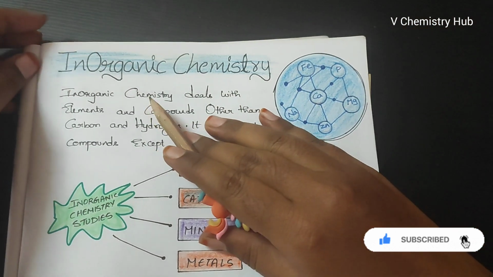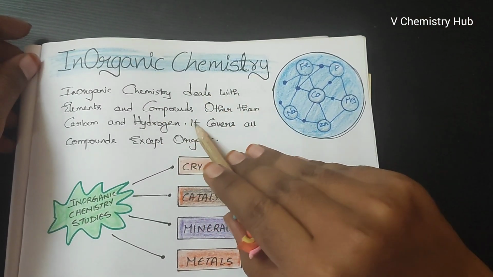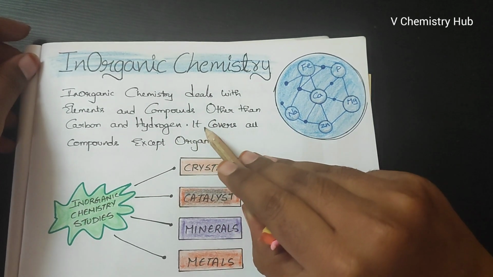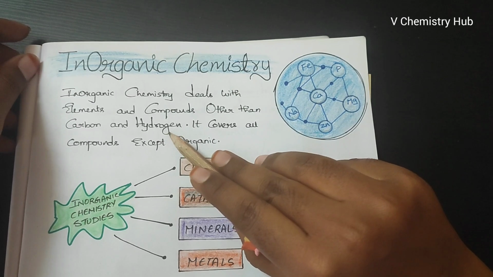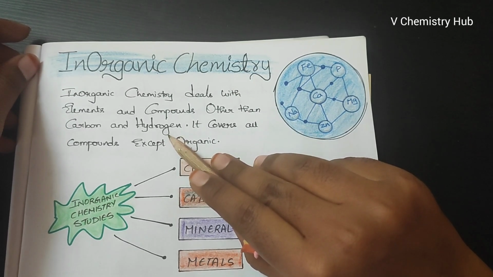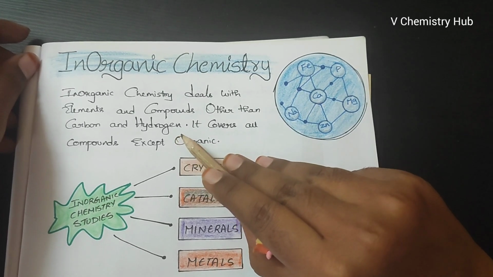Now coming to inorganic chemistry. Inorganic chemistry deals with elements and compounds other than carbon and hydrogen. The compounds which have carbon and hydrogen come under organic chemistry. Apart from carbon and hydrogen, all the remaining compounds come under inorganic chemistry.